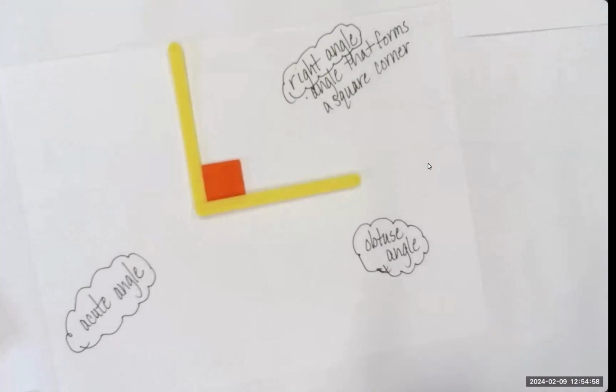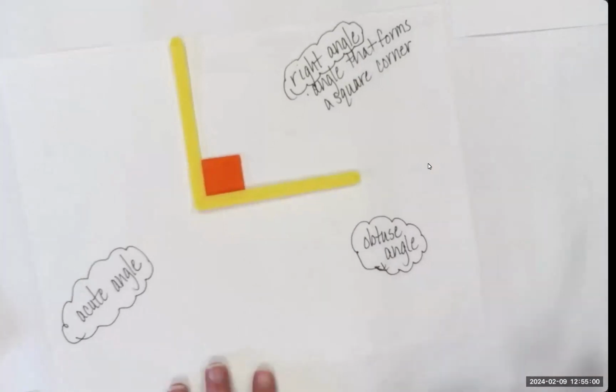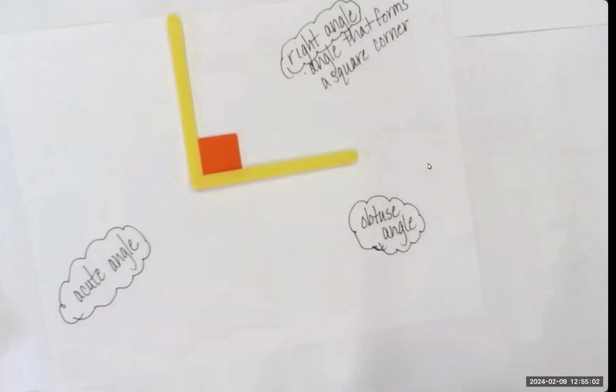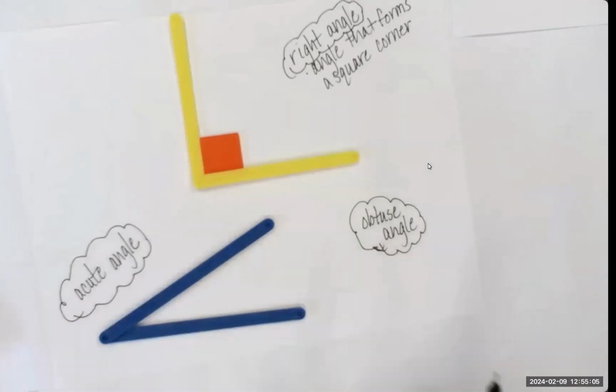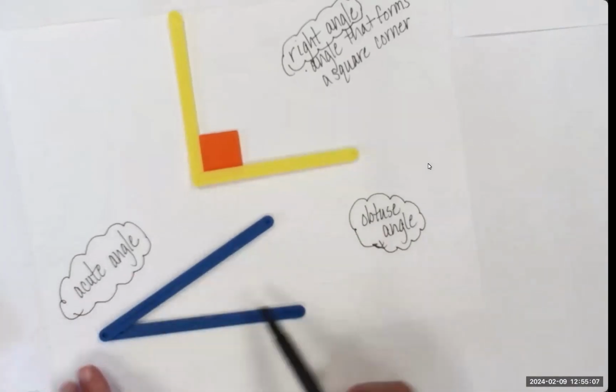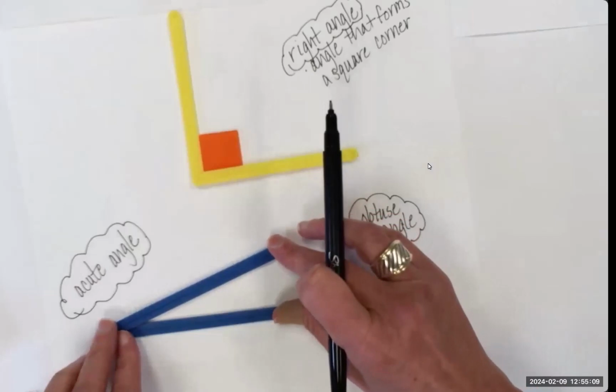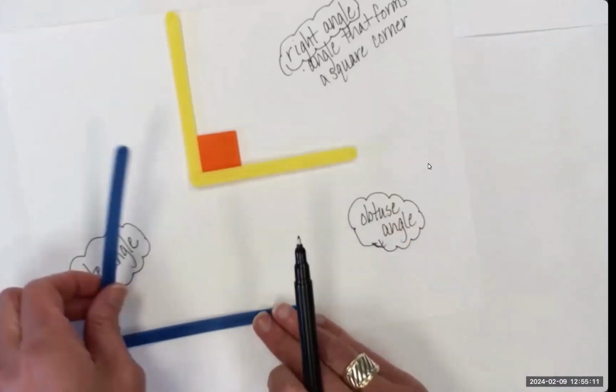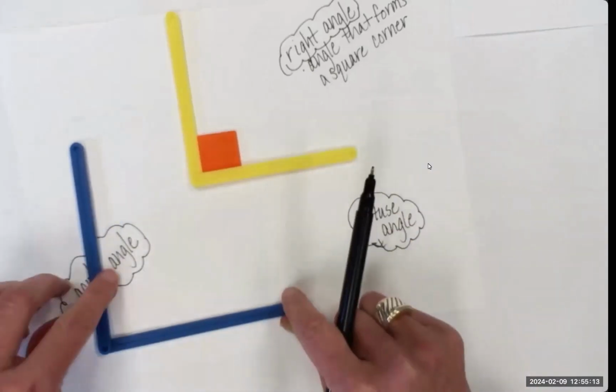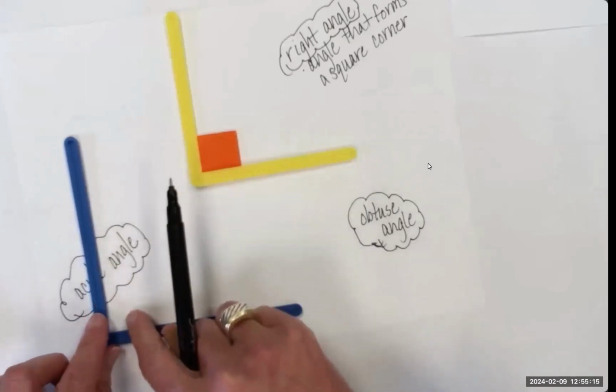The other type of angle our students have to know about in relation to a right angle is an acute angle. An acute angle, its sides are closer together, compared to that of a right angle, which forms a square corner here.